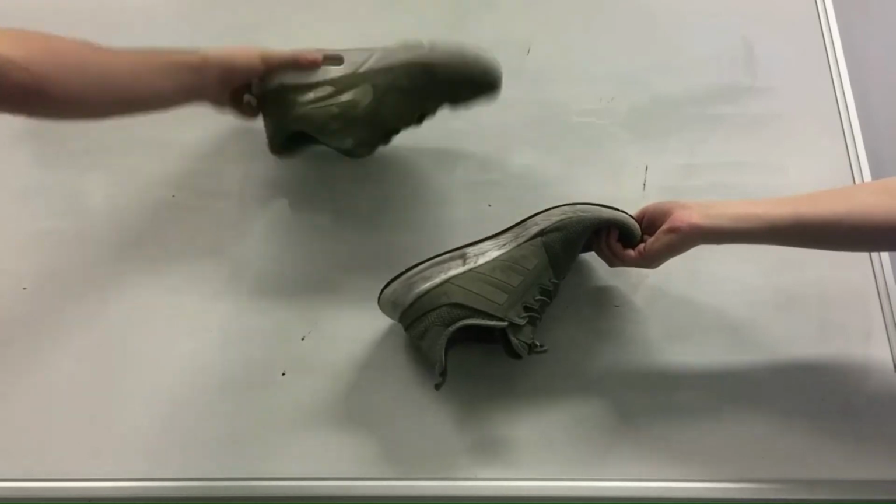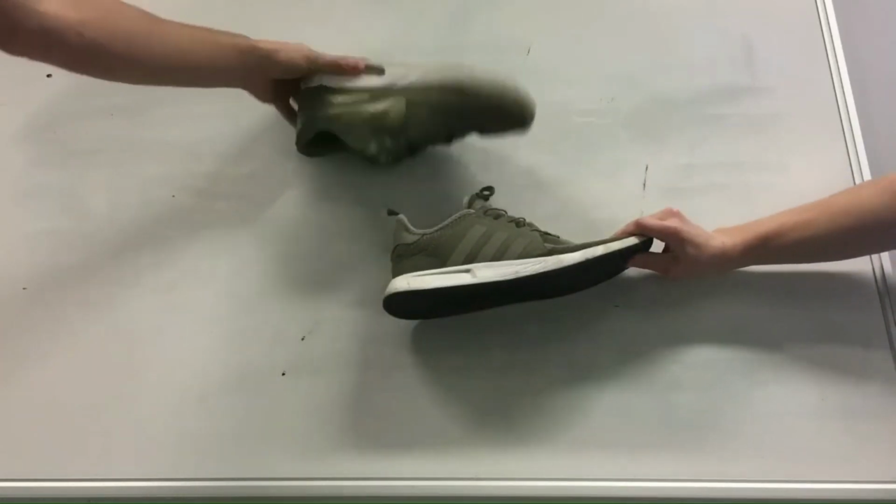Once this process has been achieved, the phases of the two shoes or crystals are combined.